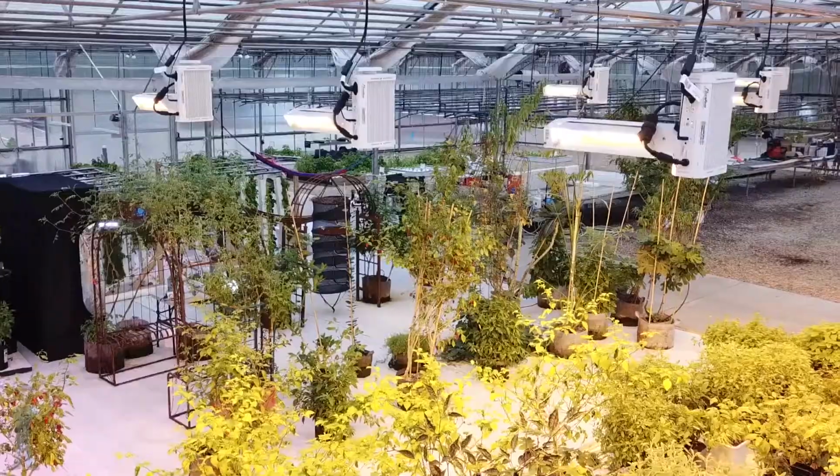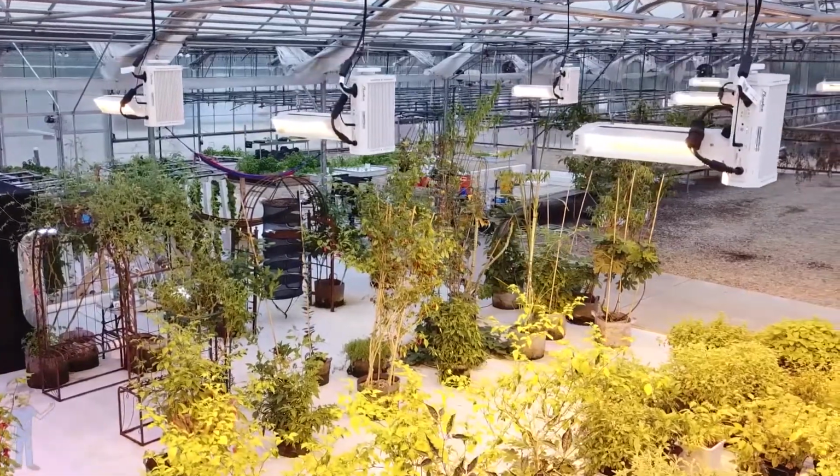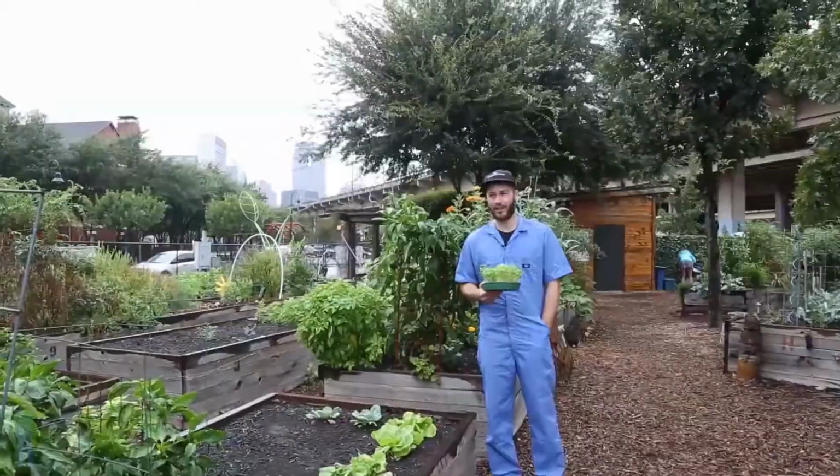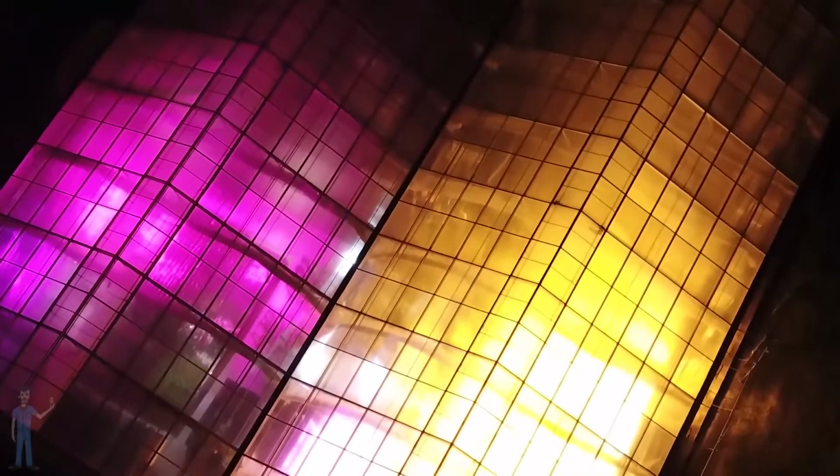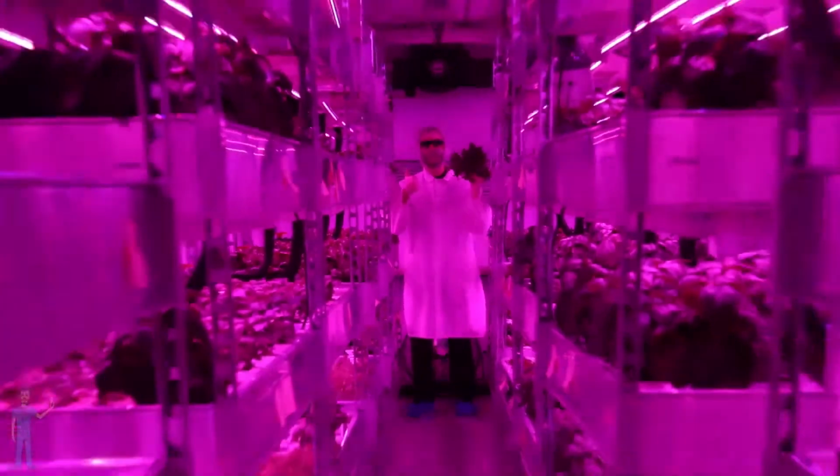This series covers some of the latest research in horticultural lighting, and by the end, you're going to know a lot. But most importantly, you're going to know how to apply this horticultural lighting science in your garden, grow tent, in a greenhouse, or an indoor farm.